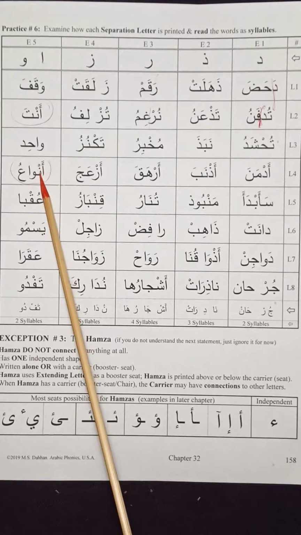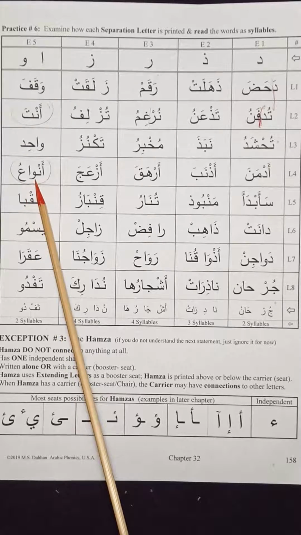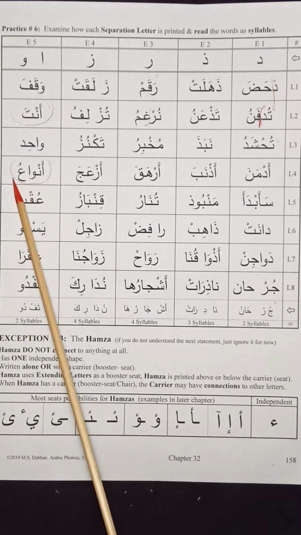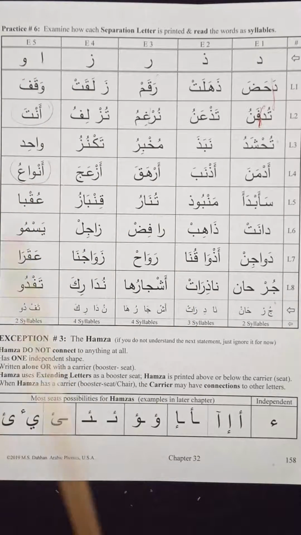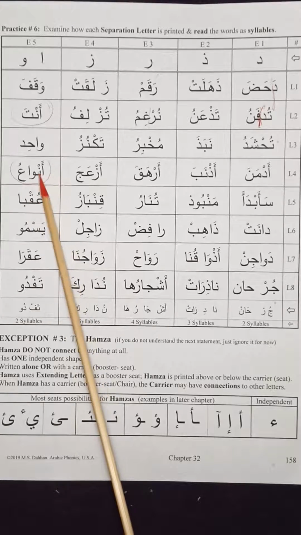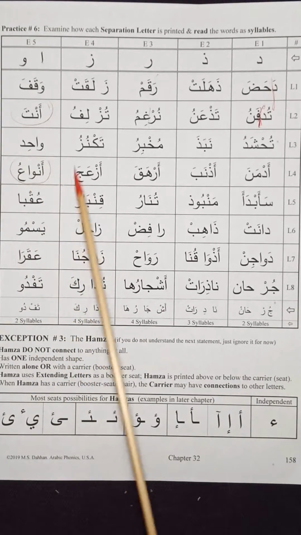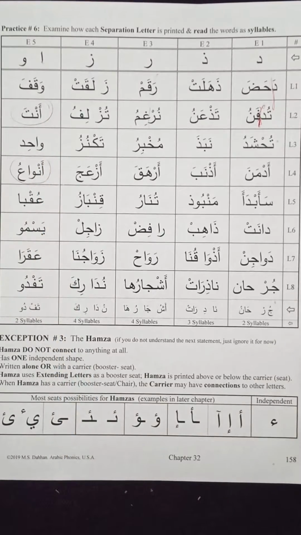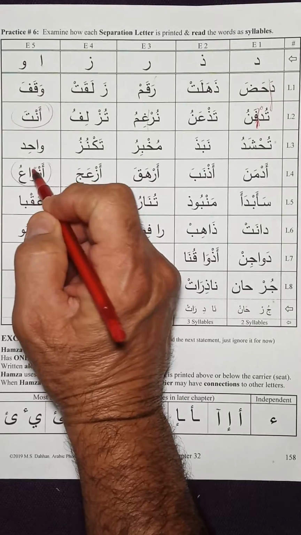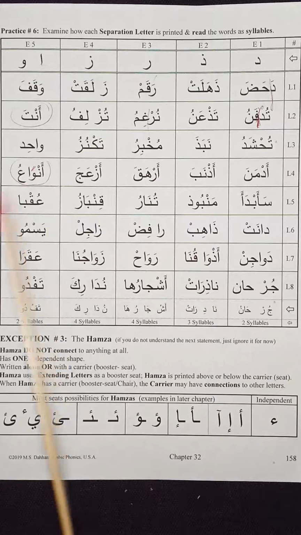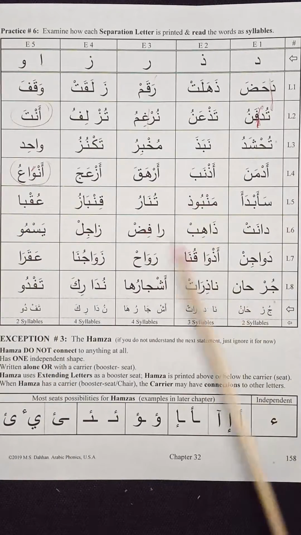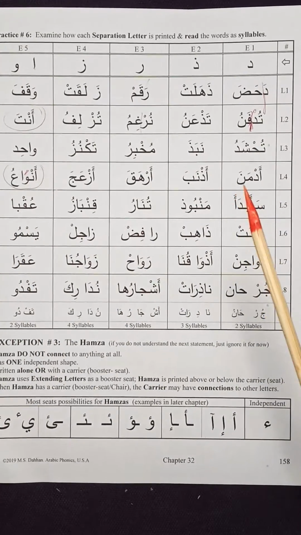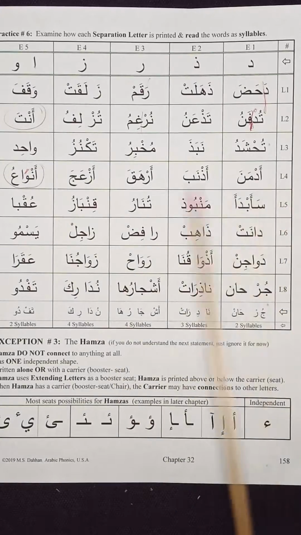An, wa, u. So we have three syllables here, right? An here, then wa, u. Maybe I should put a vowel in here since we're going to make some changes. I will add that. All right, line 5. Did I change the word? Here we go. Line 5.